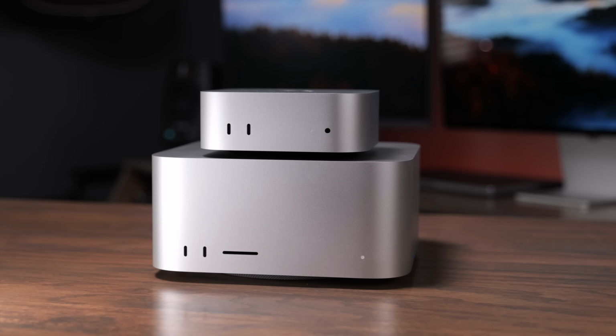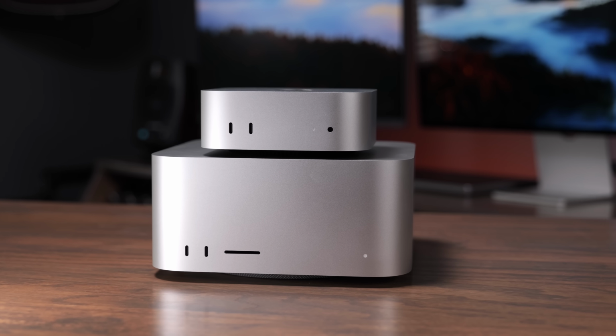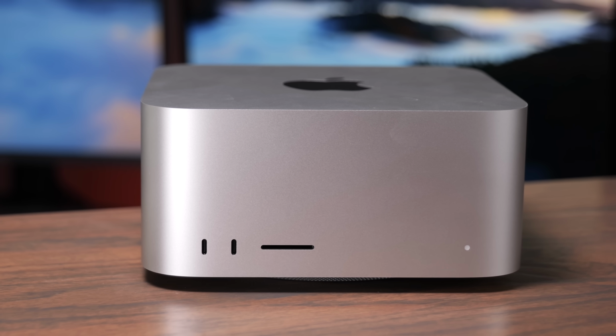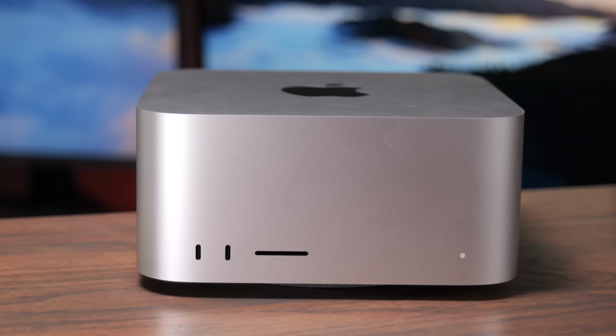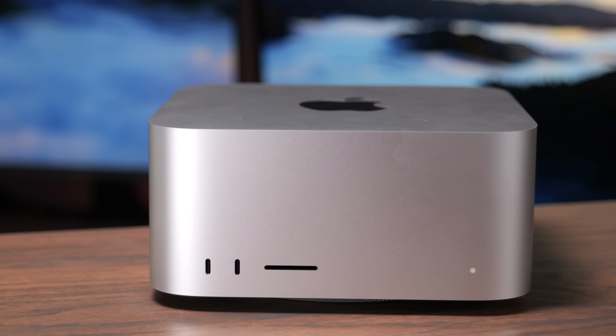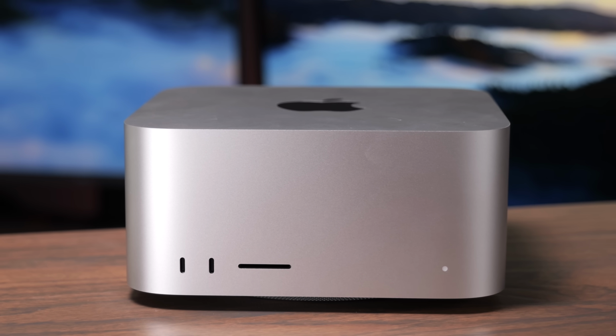And then on the front of both of these, you do get 2 USB-C ports running at USB 3 speeds. On the Mac Studio, though, the front also adds an SD card slot, which supports speeds all the way up to the UHS-II standard, so very fast SD card transfers on the Mac Studio. Now, on the Mac Mini, you can get the network port up to a 10 gigabit a second port, but on the Mac Studio, it comes stock with the 10 gigabit a second port.